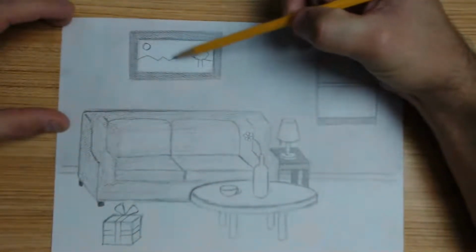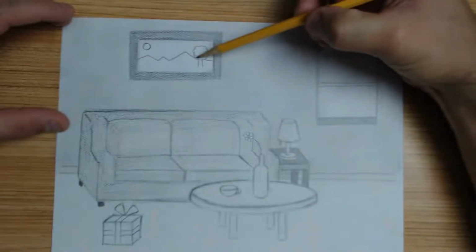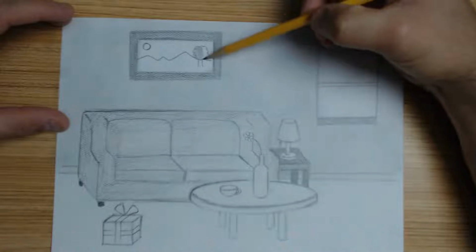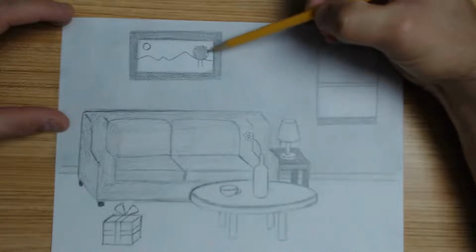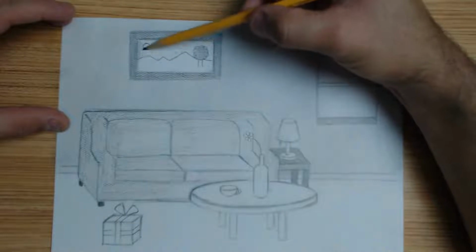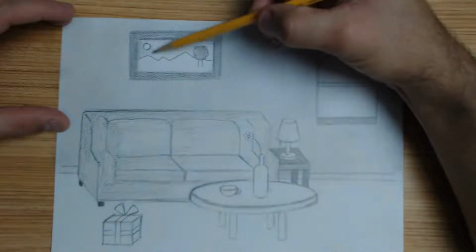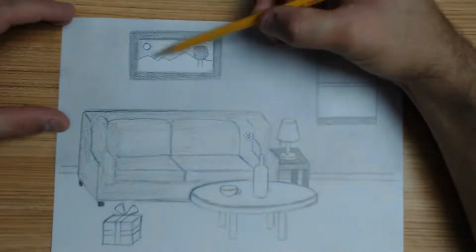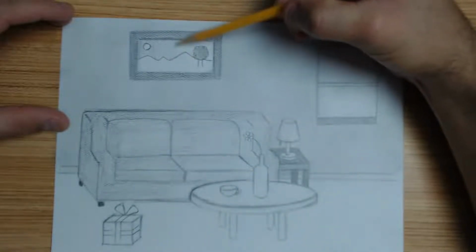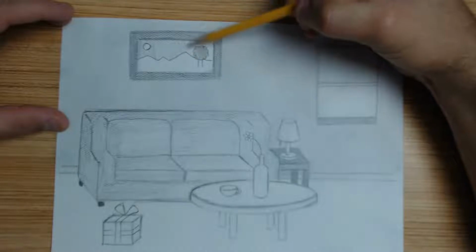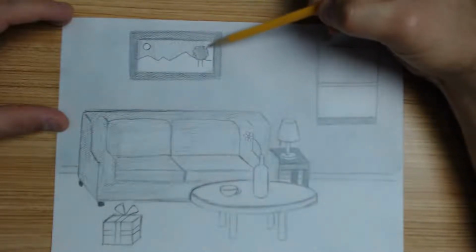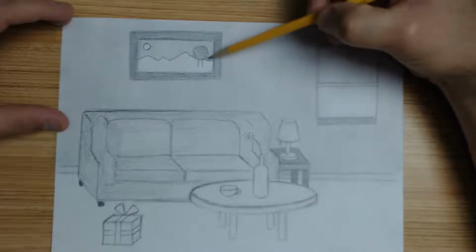Let's paint the picture here. The tree being a little darker, the sky being a little light, so the sun can stand out. And the mountains may stay like that. You know, when we draw like this, well, this is an imaginary drawing, you know.